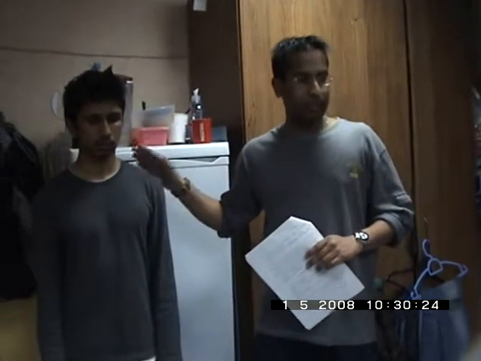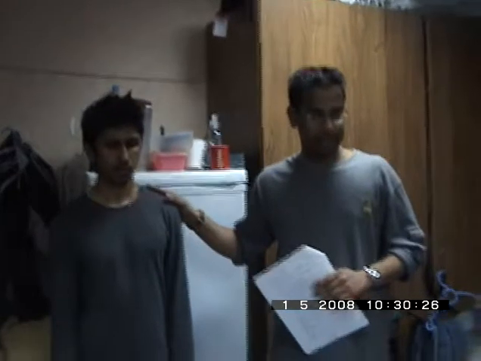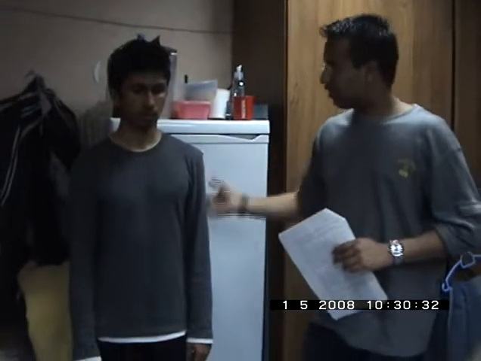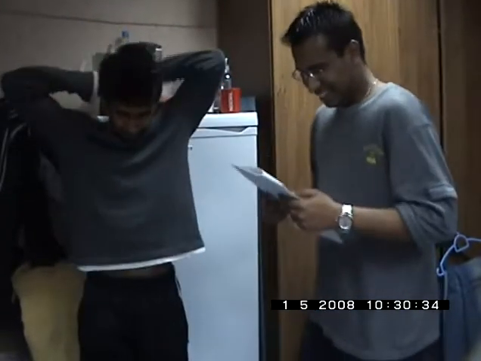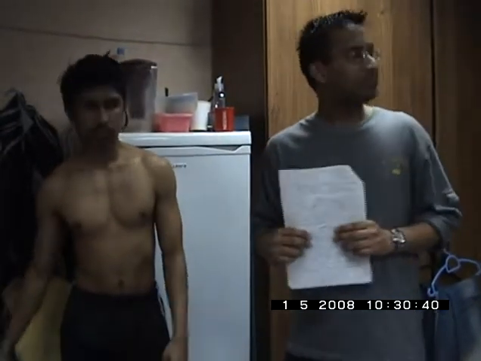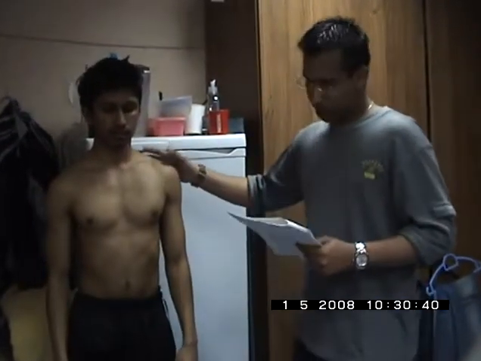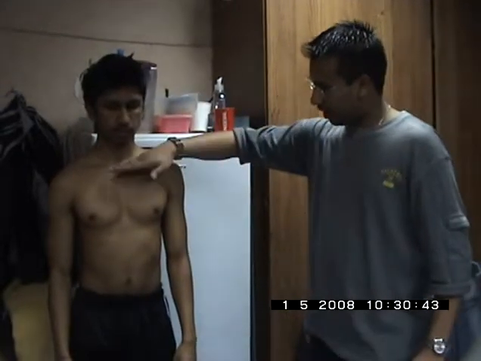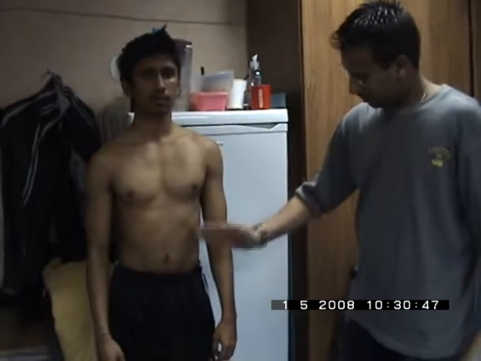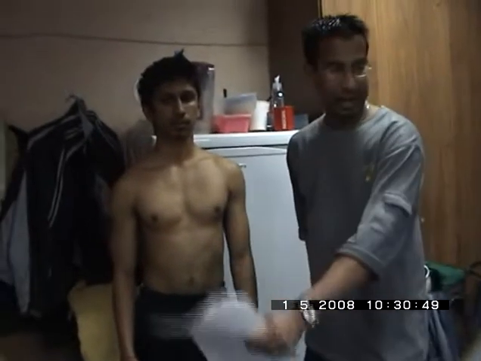So what you need to do is just look at the patient, equal appearance. Inspect from up till here. Once you have inspected, then ask the patient to lie on the bed.